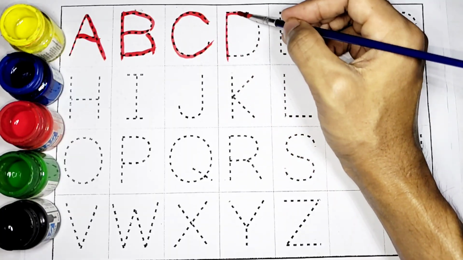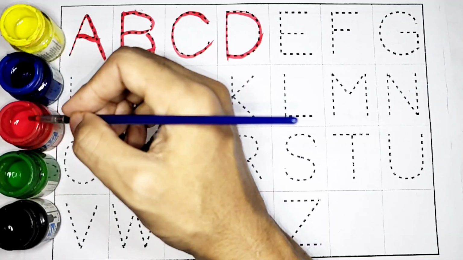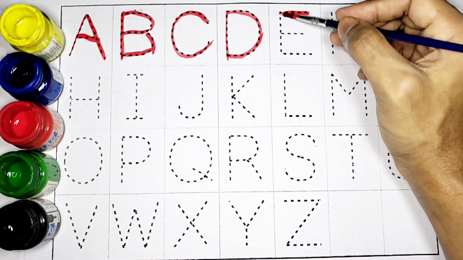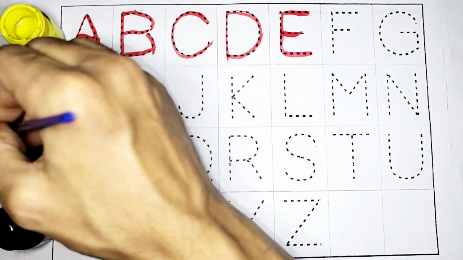Kids, now we draw D. D for dog, D for doll. The next one is E. E for egg, E for elephant.